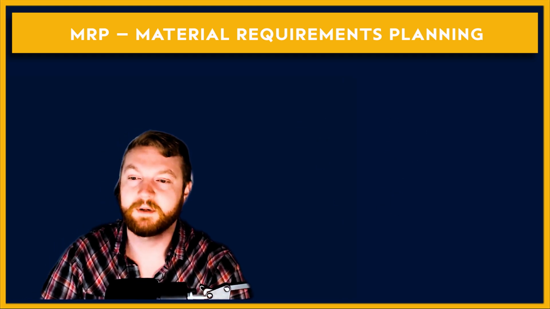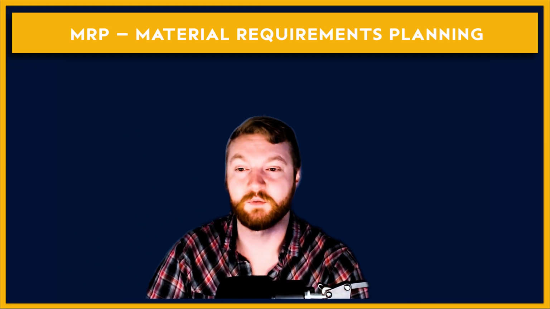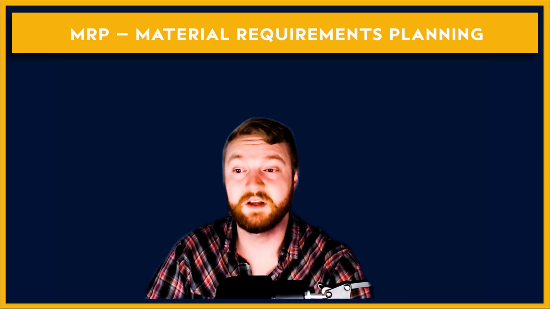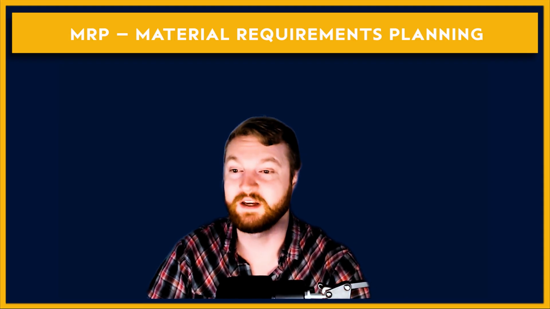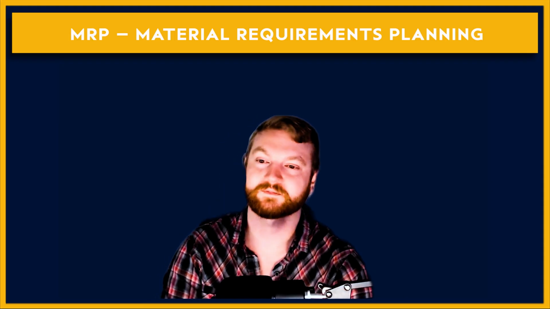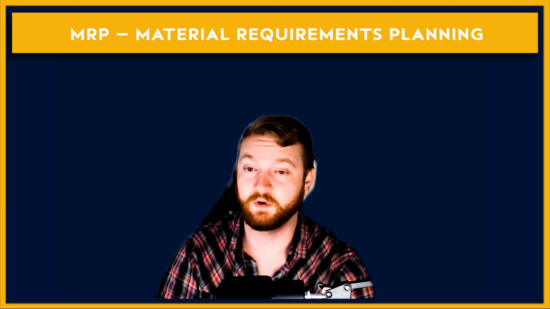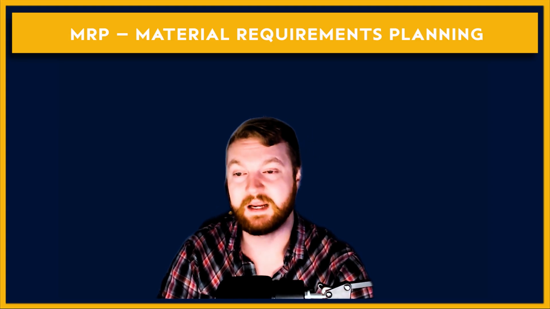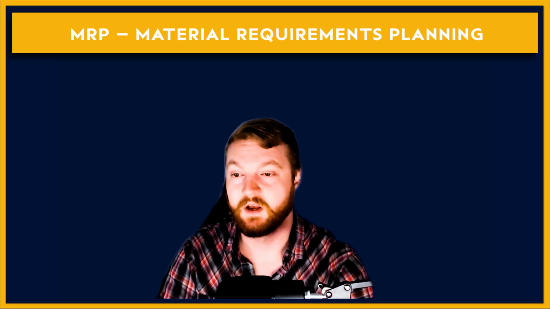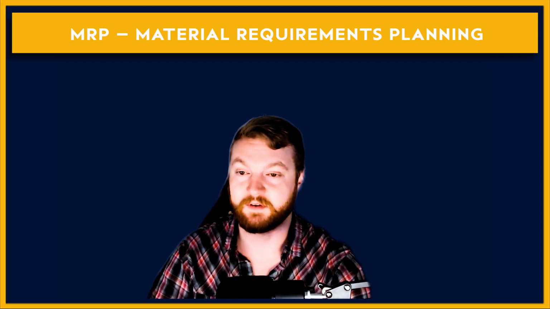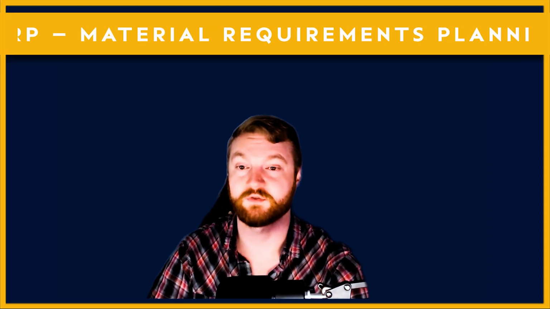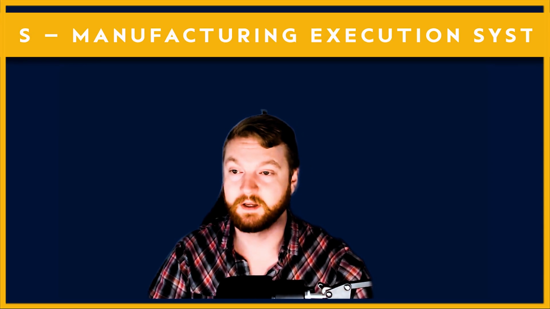MRP is what makes ERP predictive instead of reactive, but it depends entirely on data quality. As the old saying goes, garbage in, garbage out. If your bills of materials are wrong or your lead times are guesswork, MRP will give you bad recommendations. You don't usually buy an MRP separately. You buy an ERP that has a strong MRP built in.